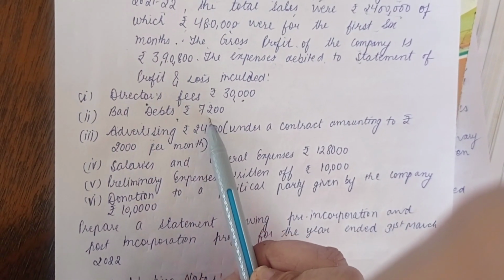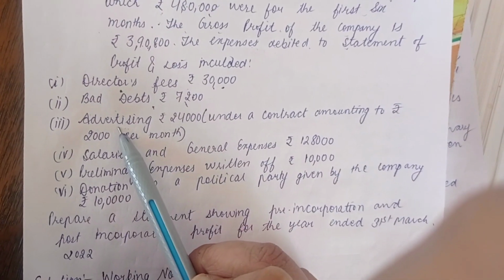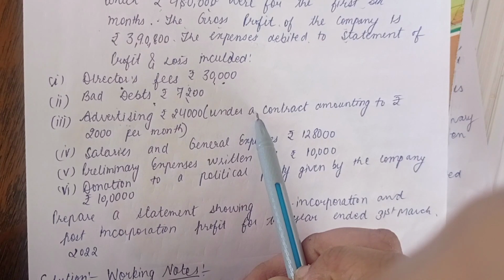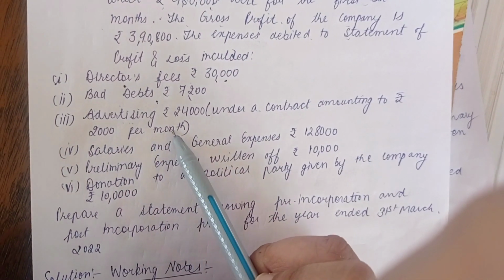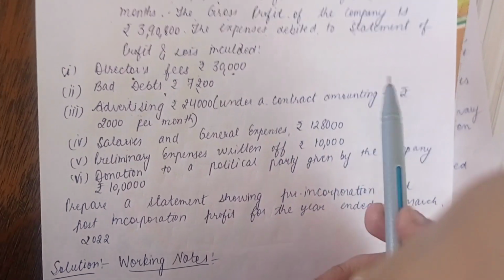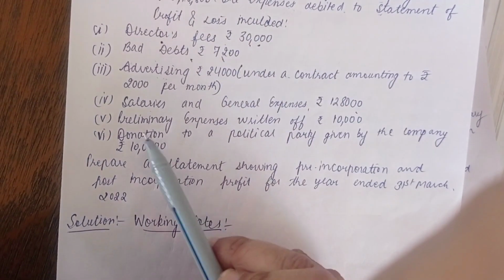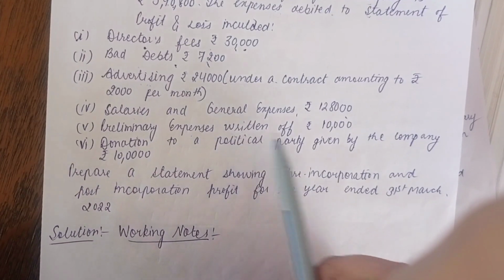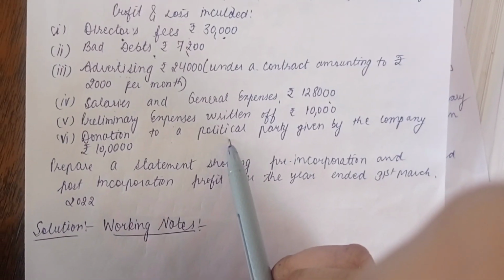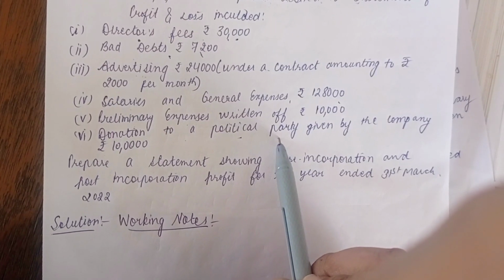Bad debts 7,200. Advertising 24,000, but under a contract, this is 2,000 per month. Salaries and journal expenses 1,28,000. Preliminary expenses written off is 10,000 rupees, and donation given to a political party by the company is 10,000 rupees.